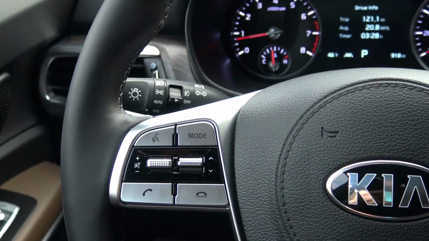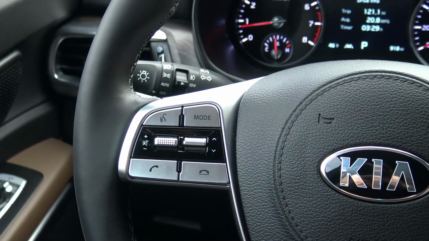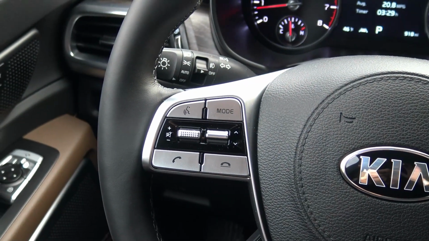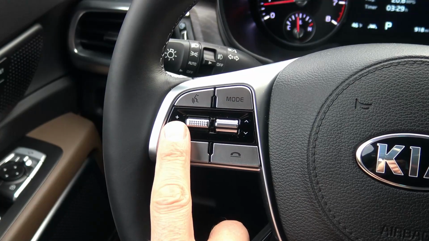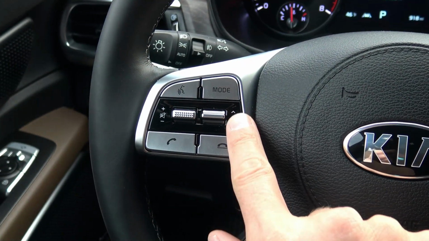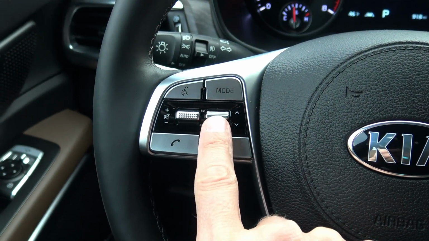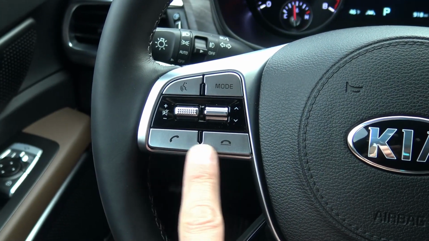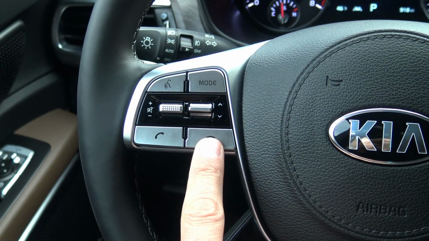Hello, AM, FM, XM, Bluetooth, all of those different modes for audio. Volume control, and then scan mode. So if you're listening to something, you can go up and down and change the track. Bluetooth here, off hook, on hook.